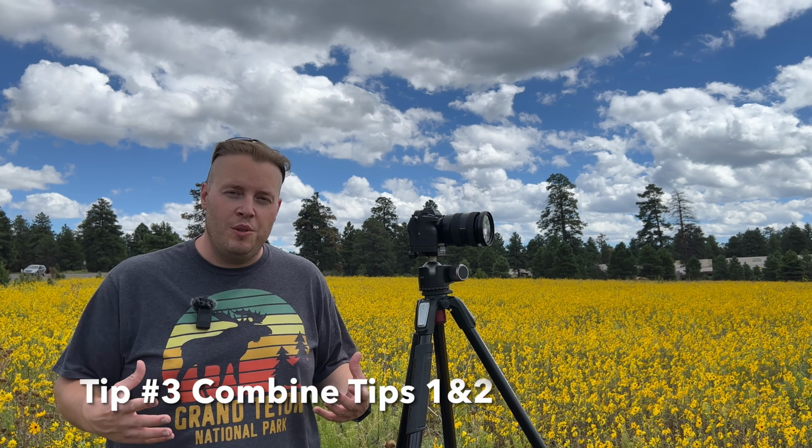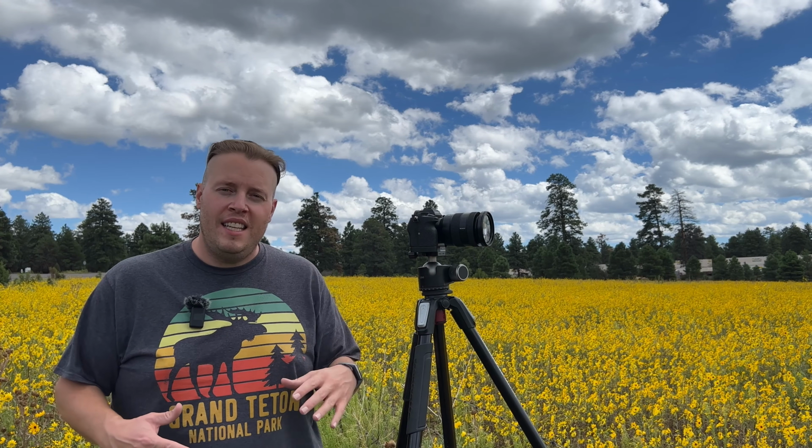So my third and final tip today is to combine both tips 1 and 2. For the foreground, the flowers themselves, I want those to be nice and blurry, so that's going to be a longer exposure. The same with the clouds in the upper part of the photograph. I want them to be really stretched out and wispy.